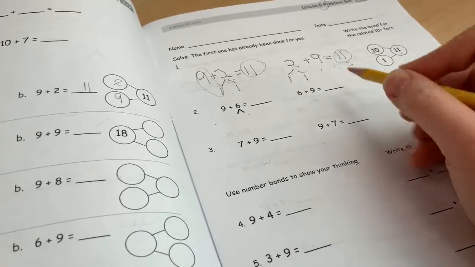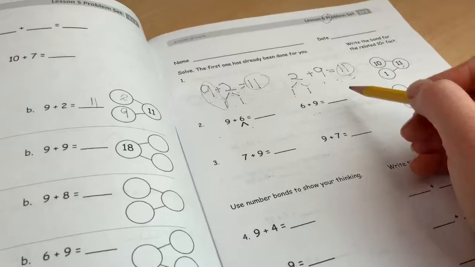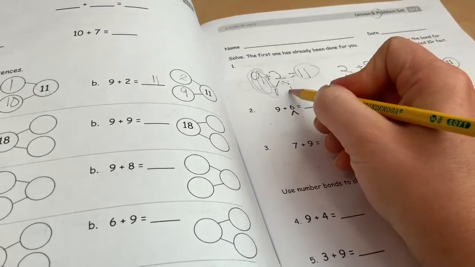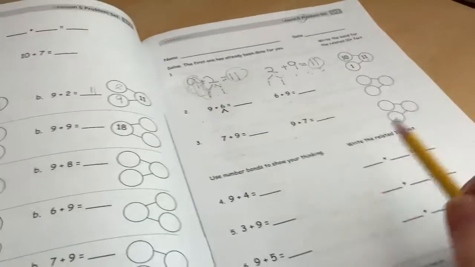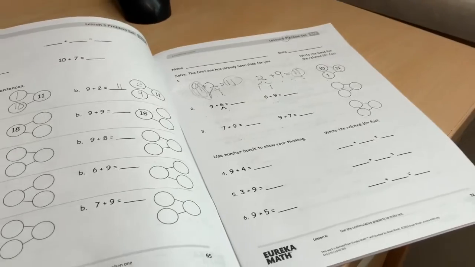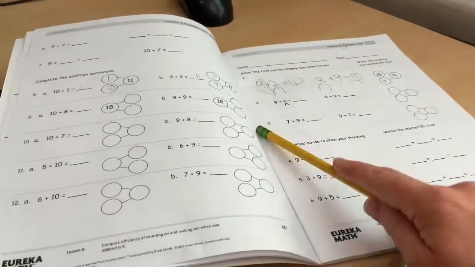But Mrs. Norton, I thought the two parts were 2 and 9. No, because the way that they solved it was by making 10. And then what was left is the 1. So that's how you're going to do number 2 and 3. Pause the video now, do number 2 and 3, and then I will show you how I solved the problem.